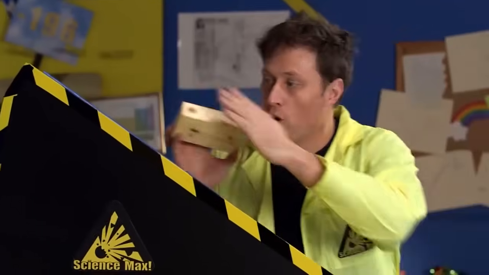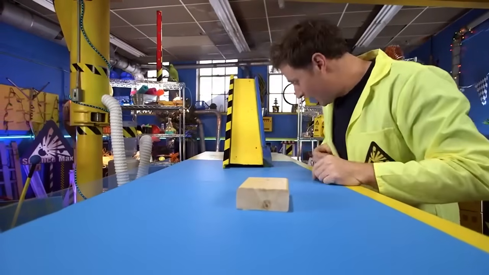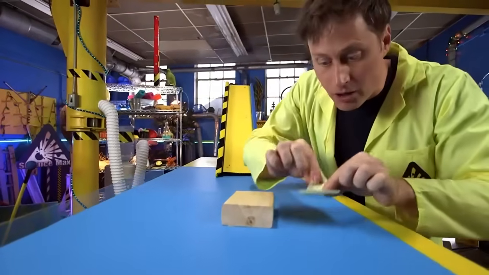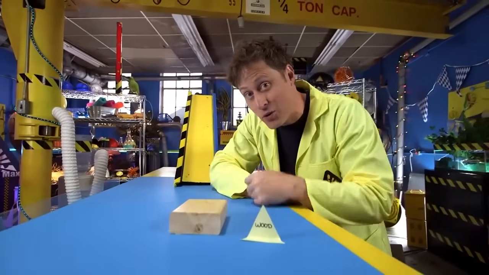Now check it out. Wood ramp, wood block. The friction is so much that the wood slides to there. Now what I like to do is take a little flag and mark the results. Recording the results is good science. Now here's where it gets fun.